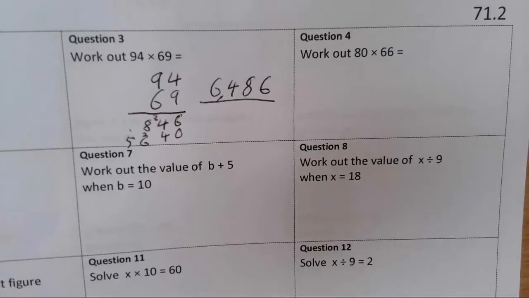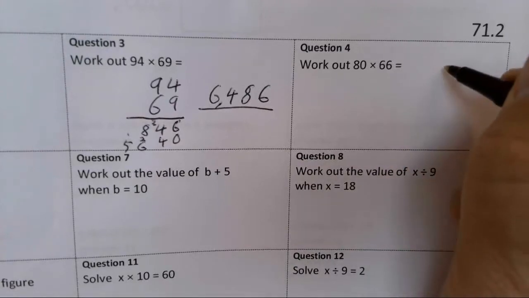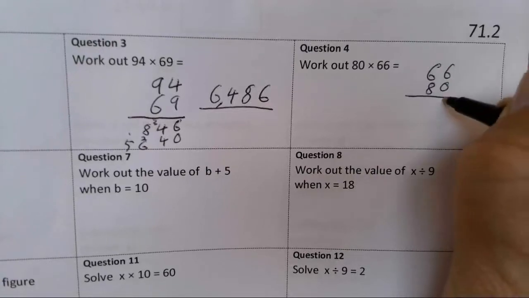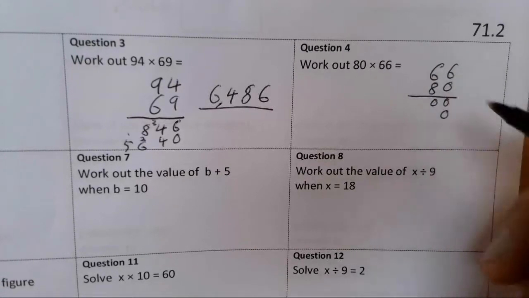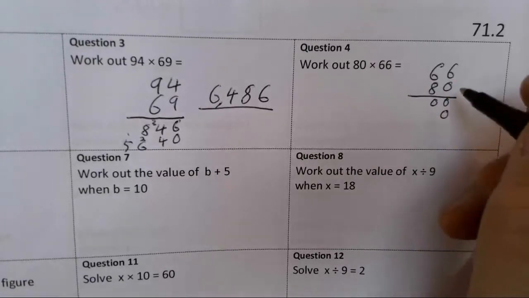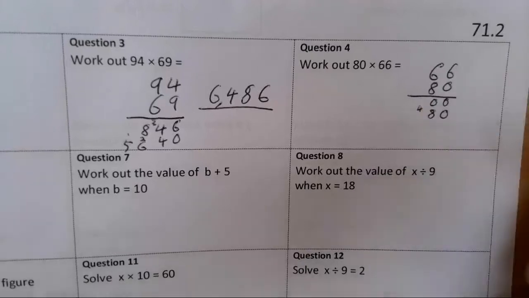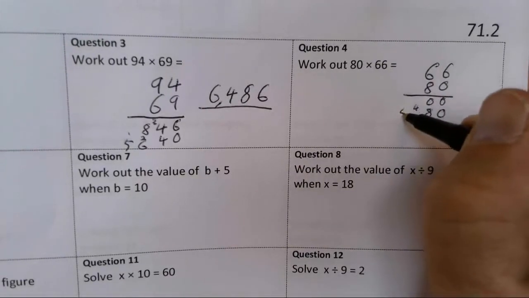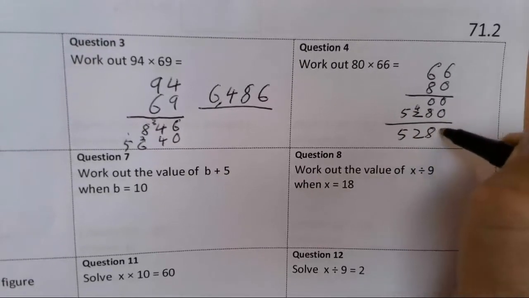80 times 66. Alright, so we can do it the same way, can't we? So if I have 66 and 80, the first bit is just going to be 0. 0 times 6, 0 times 6, put in a 0. 8 times 6 is 48, so there's an 8, a little 4, and another 48, plus the 4 is going to give me 52. 5,280.